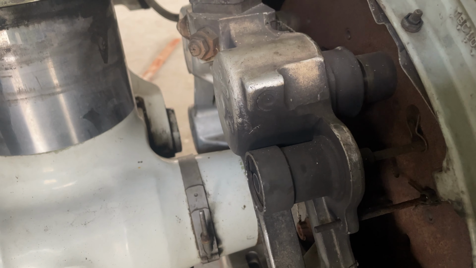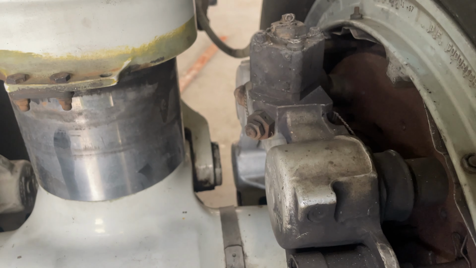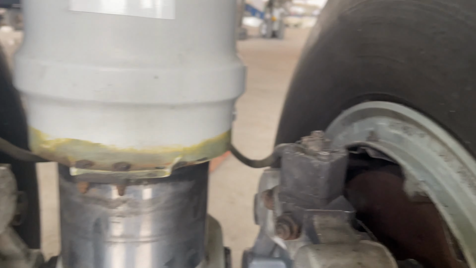Let me go and show you the other brake pedal. There is a brake pedal there. You will now see the stator and rotor, the way they are and the way it works. Yeah, let me show you.